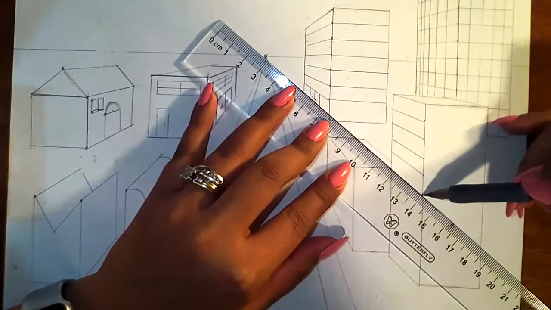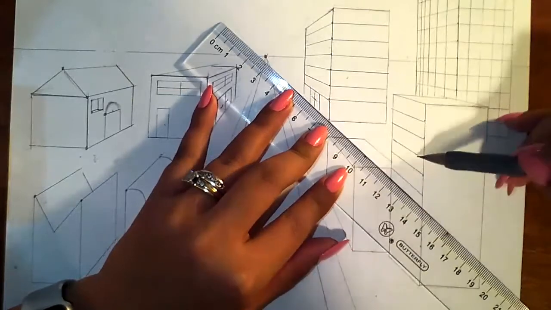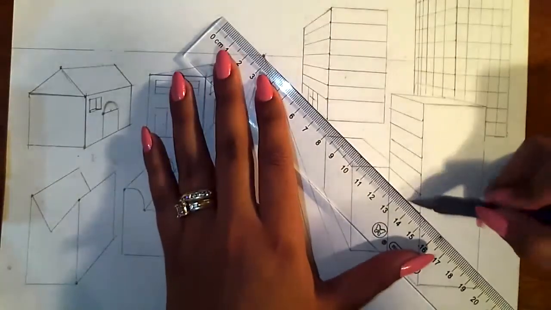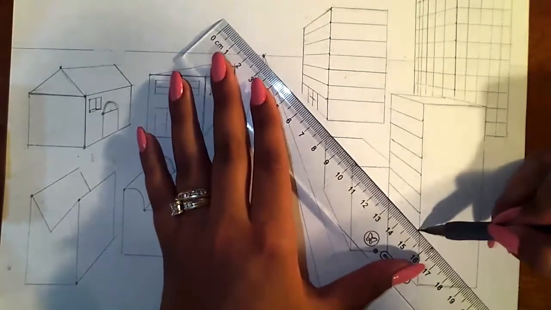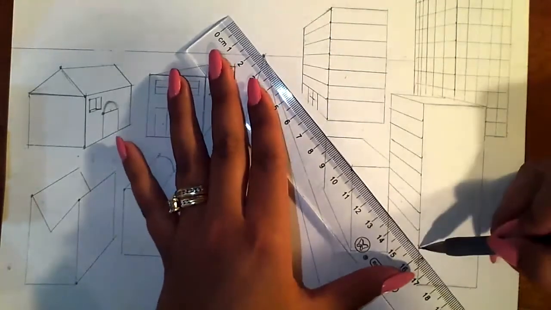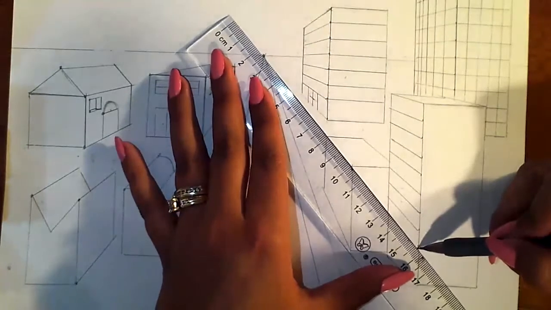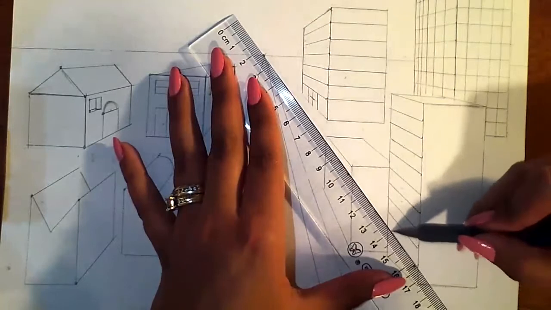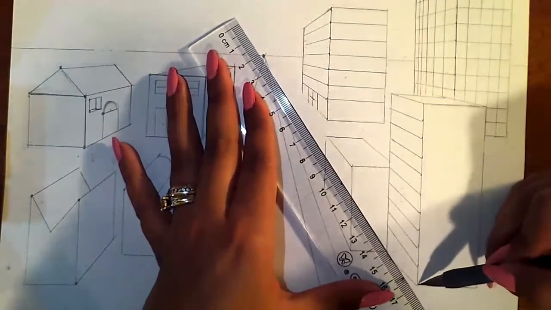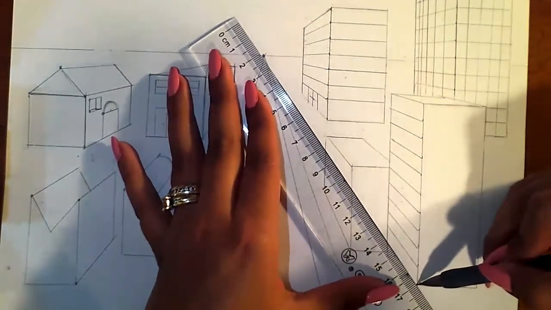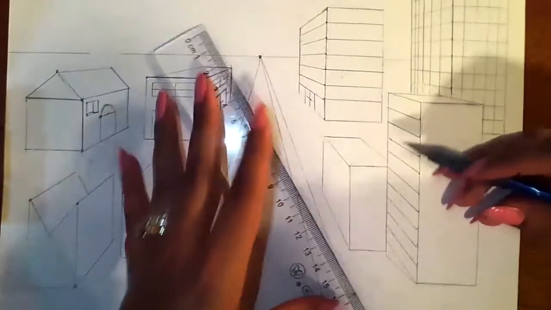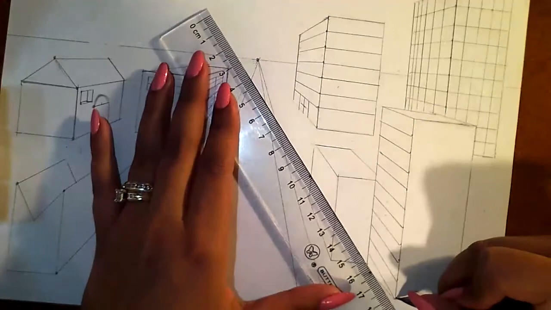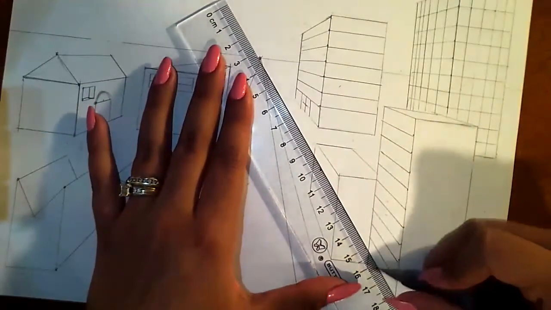And sometimes I notice that my lines are a little bit off, you see? So if you want to use a ruler to measure, that's fine. Oh, I just noticed that this corner wasn't even connected to the vanishing point.